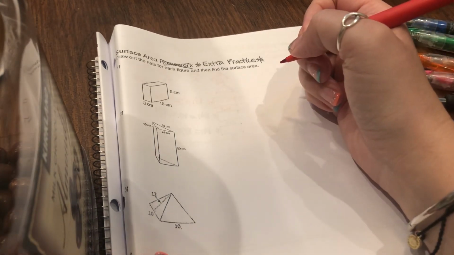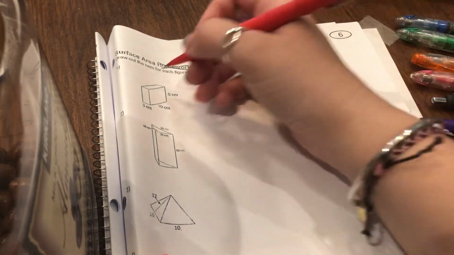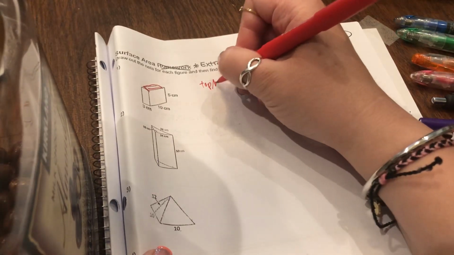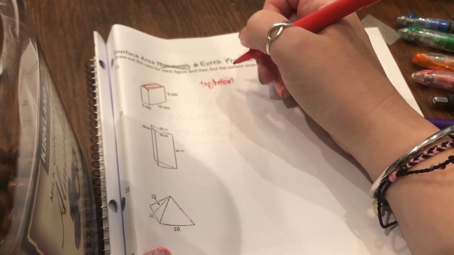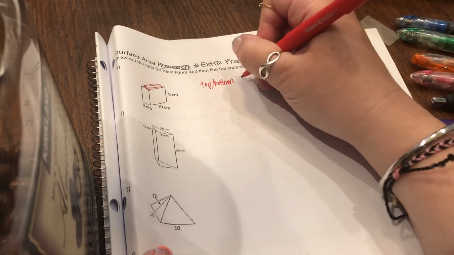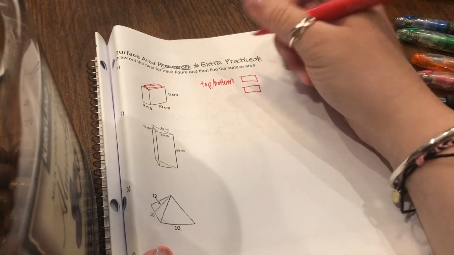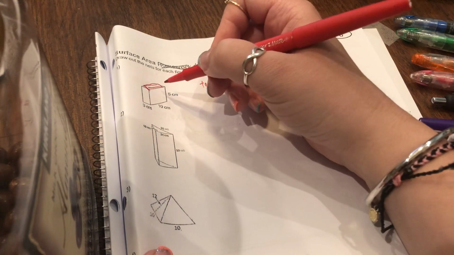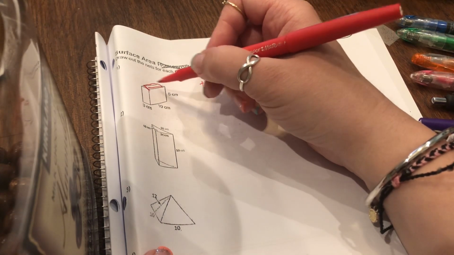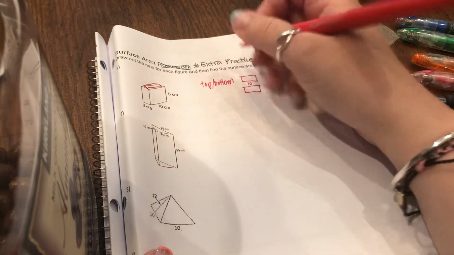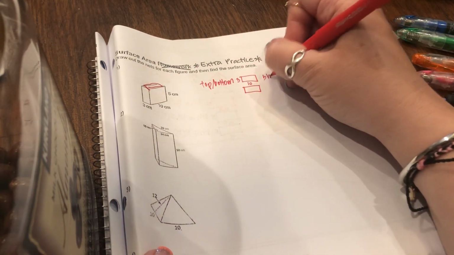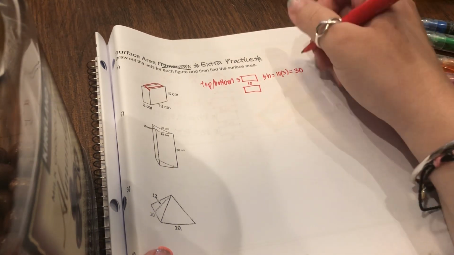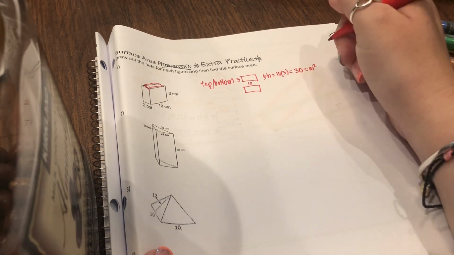If I take a look at this first one, okay, this is a prism. So here is your top and bottom. Okay, and your top and bottom has what measurements? Well, this is the same as this, so 10 by, this is the same as this, which is the same as this, so 3. So base times height, which is 10 times 3, is 30. So this is 30 centimeters squared.